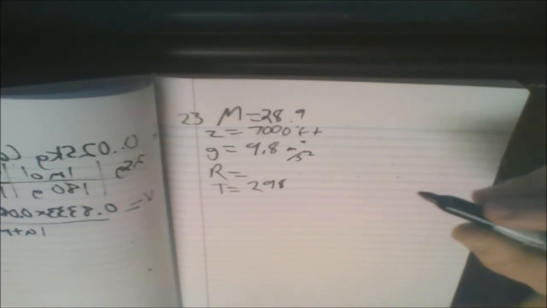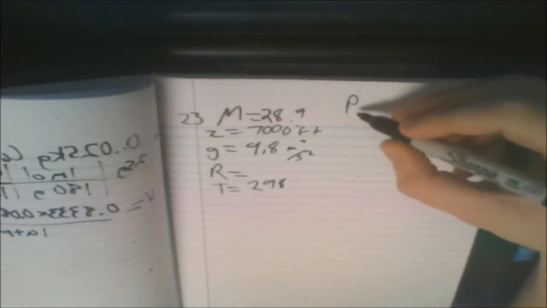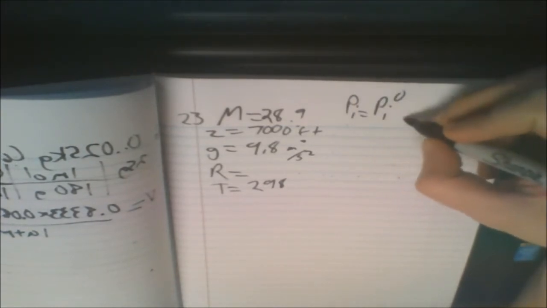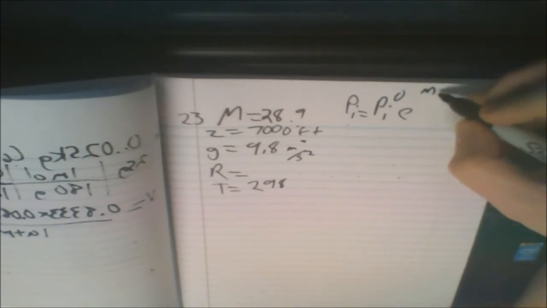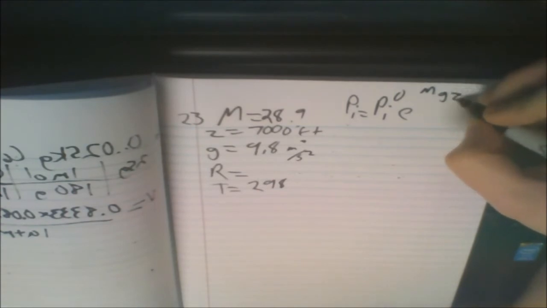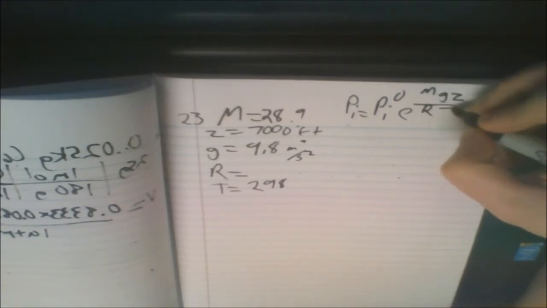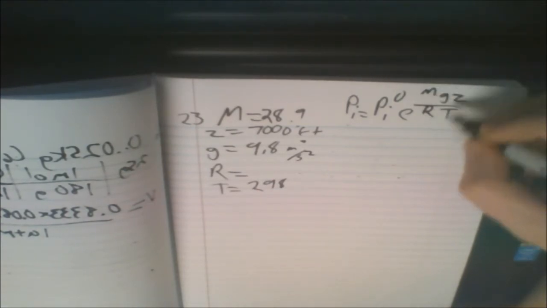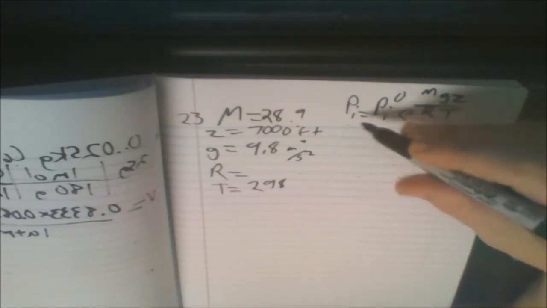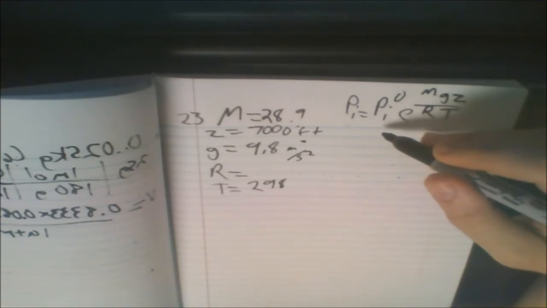What we have to achieve in this equation is P_i equals P_i naught times e to the negative molar mass times g z over RT. All the units in that exponent have to cancel out so that pressure equals pressure.